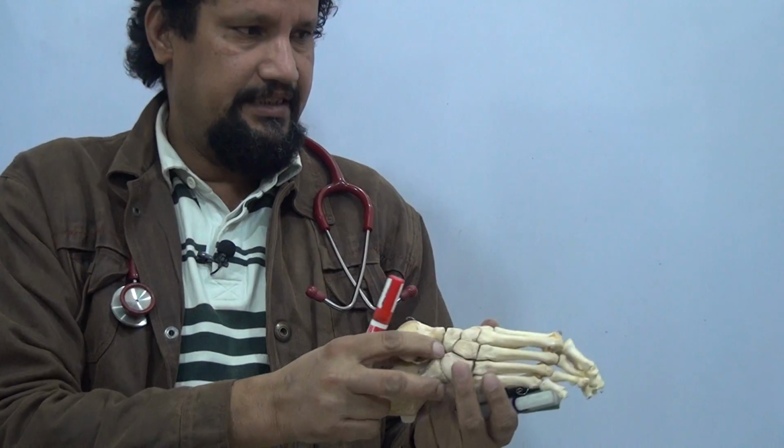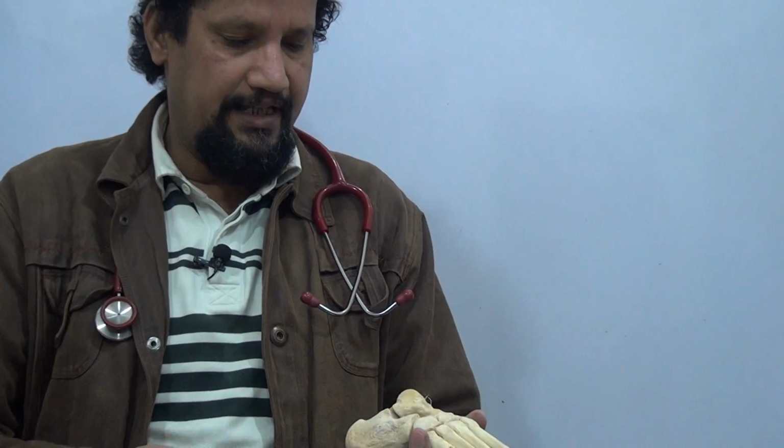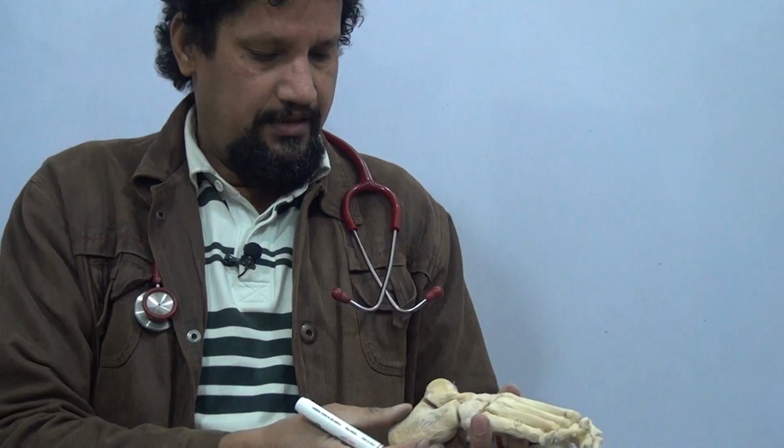So again we can see the bony framework which is formed by the 7 tarsals. The tarsal elements are larger in the foot because it has to bear the weight. It has to propel or push off the weight of the body during walking. So the tarsal elements are larger than carpal elements, as we have seen in the hand.